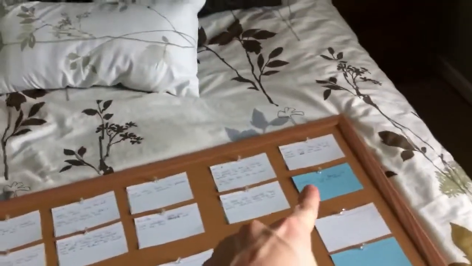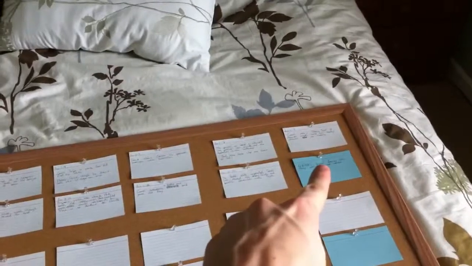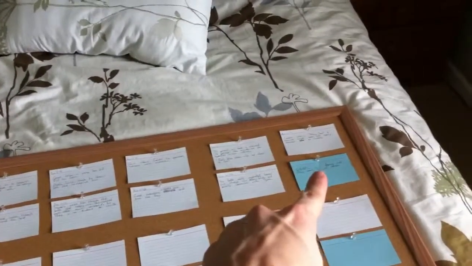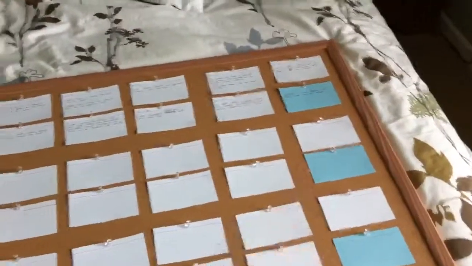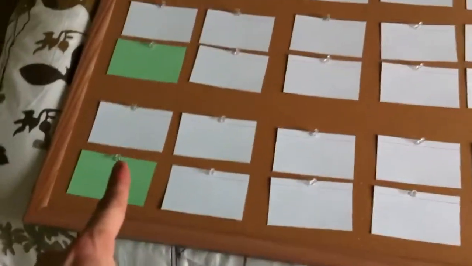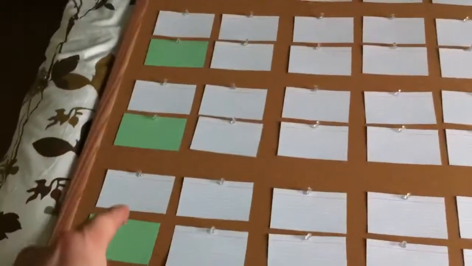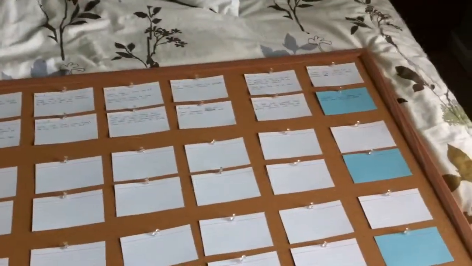At the top 2 rows is Act 1, with the blue being the plot point at the end of Act 1, so that's the act break. Second row is the first half of Act 2. Third row is the second half of Act 2, and the fourth row. Well, actually, I guess it's the 7th and 8th row is the Act 3.